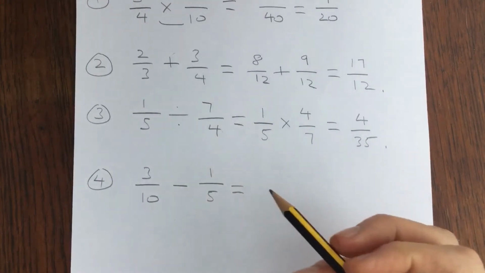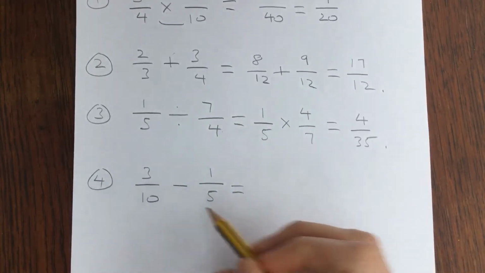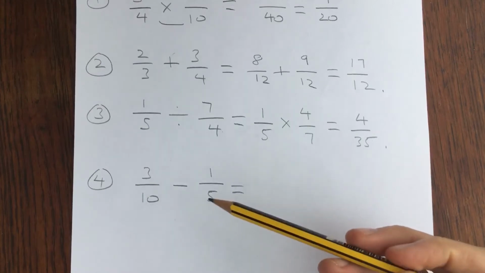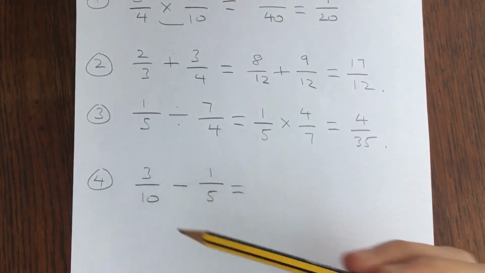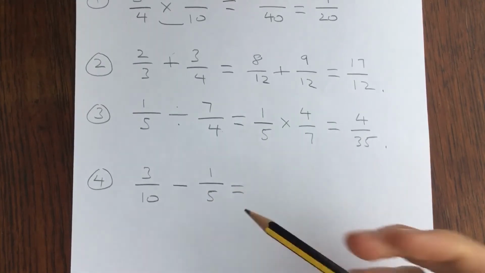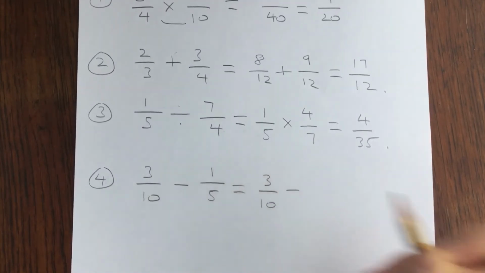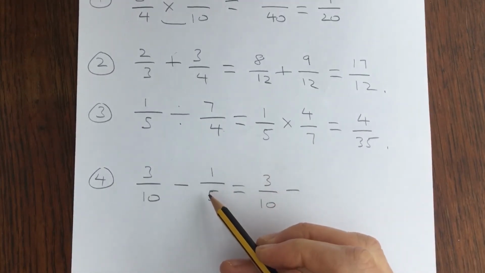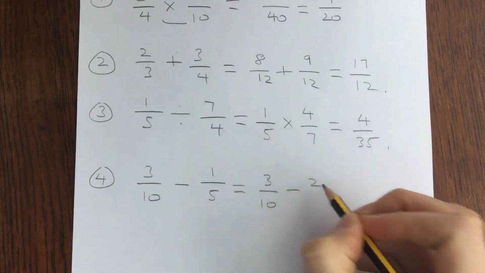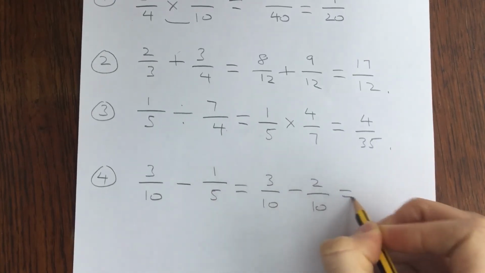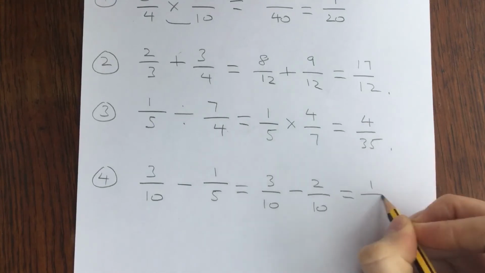Essentially, subtraction is the same as addition. You need to find a common denominator. Well, you can see that 5 and 10, probably easiest to turn them both into tenths. So we don't need to do anything with the first one, we can just keep that. And then to get this one, we need to times top and bottoms by 2 to get to 2/10. 3/10 take away 2/10 is 1/10.